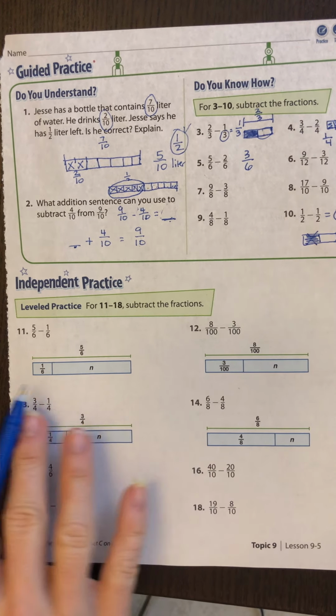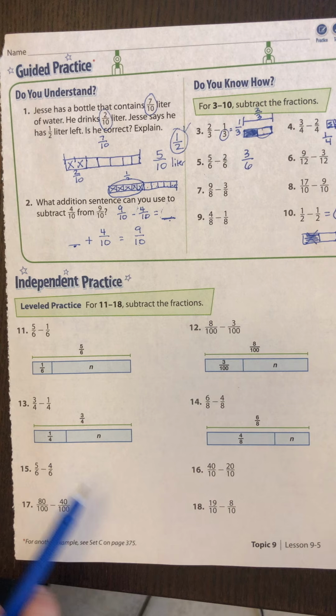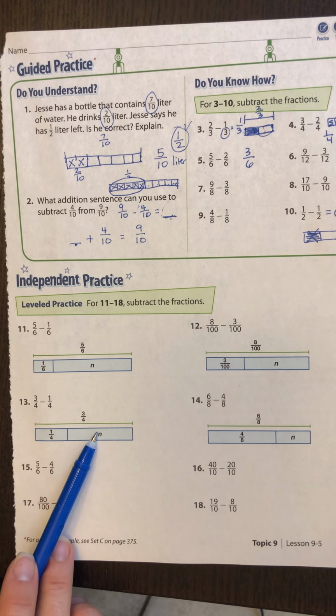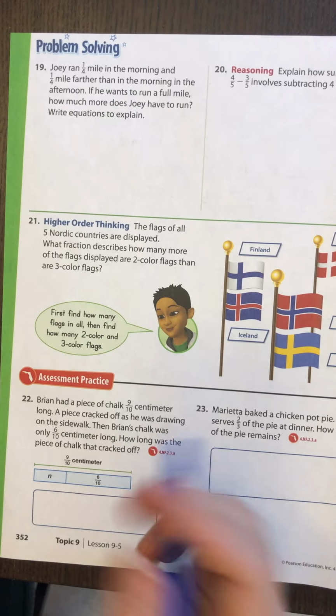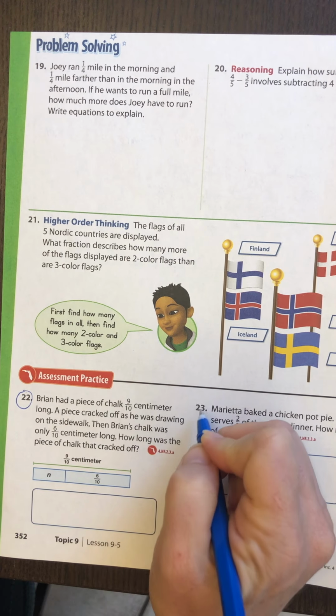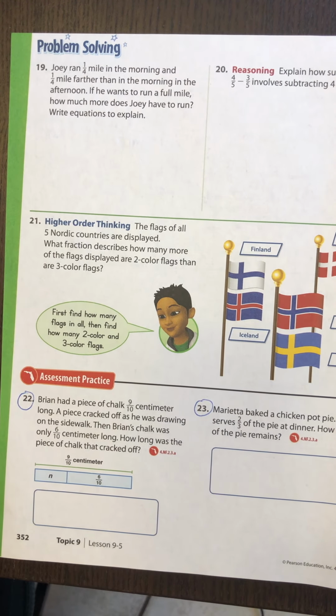All right, you are going to do 11 through 18. You do not have to do this diagram down here if you choose not to. Simply use the bar we did yesterday, or the subtraction of numerators carrying your denominator, or you're welcome to use a number line, however you see fit for 11 through 18. And then on page 352, numbers 22 and 23 on the back.